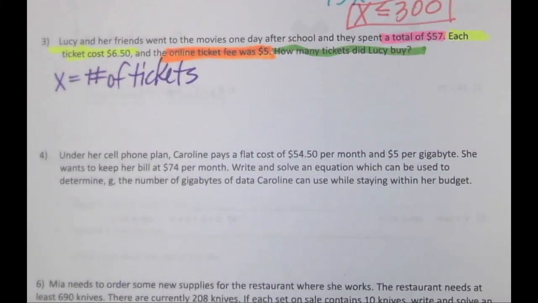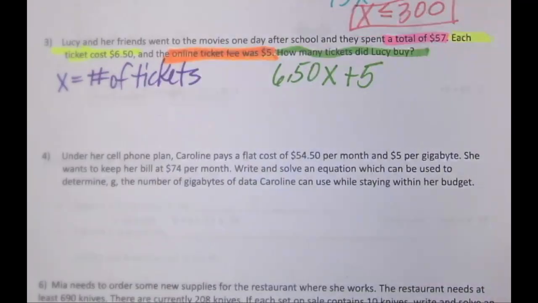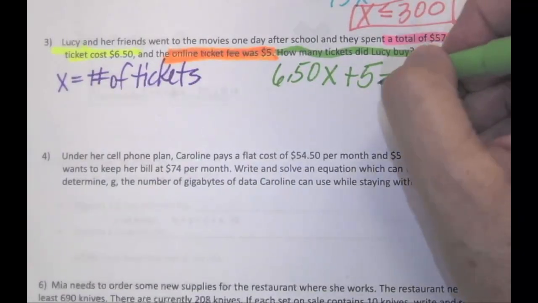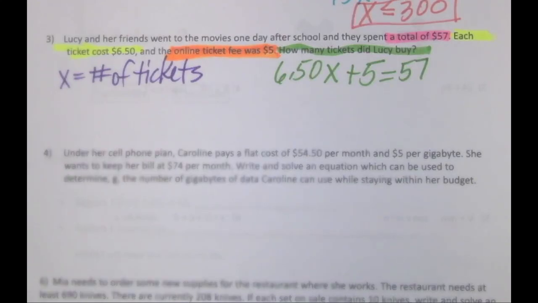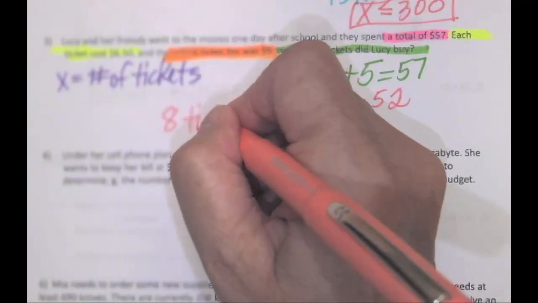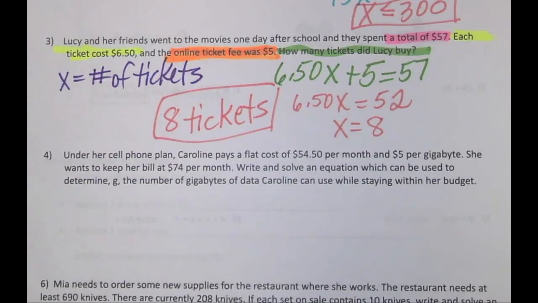How much did each ticket cost? $6.50. I realize this is an unrealistic situation. $6.50 per ticket plus the $5 online one-time ticket fee cost her a total of $57. If you solve this, you can see how many tickets Lucy bought. So 6.50x is 52. You divide by 6.50 and you get 8. So Lucy bought 8 tickets. Is that right? Yep, I did the math real quick in my head.